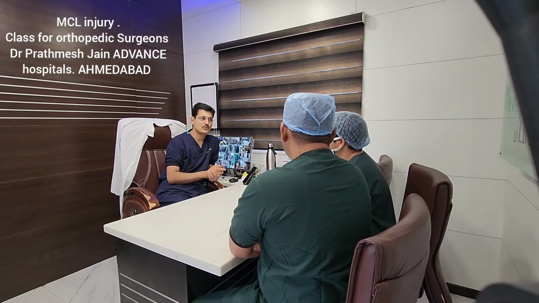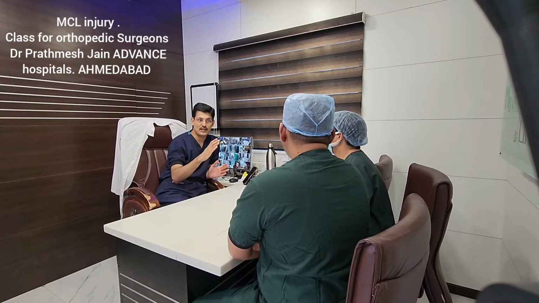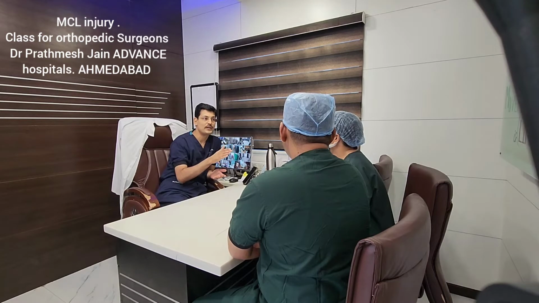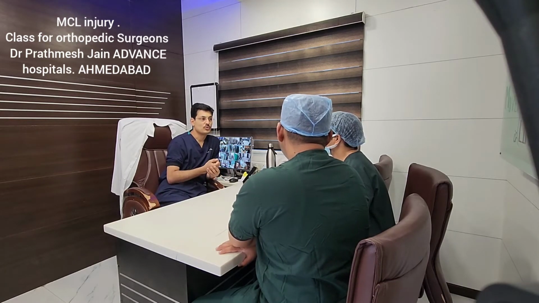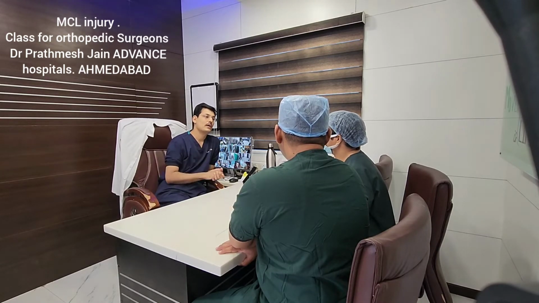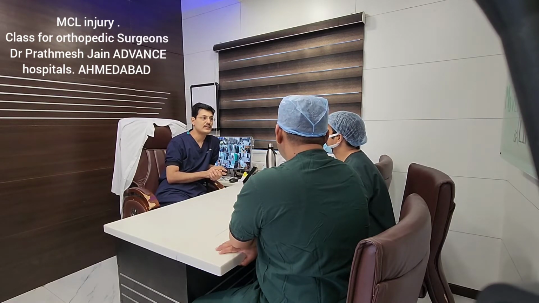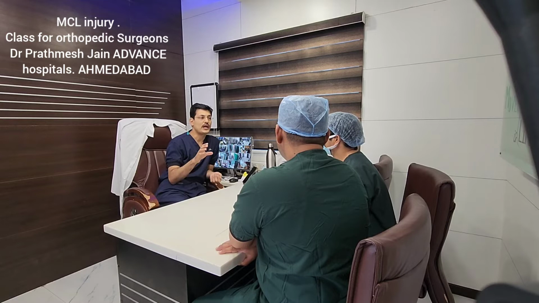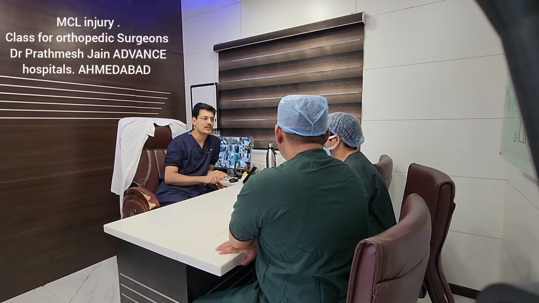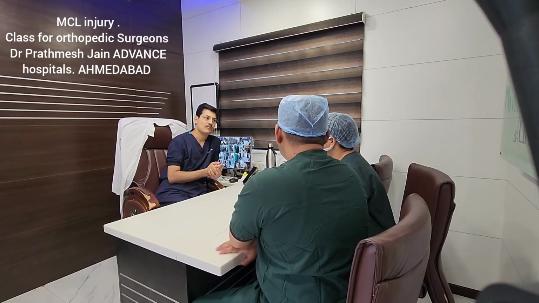That is important. As I told you, the MCL is more into flexion, and the posterior oblique ligament is more into extension. So the POL will support full extension. Whenever you tighten the posterior oblique ligament, you have to tighten it in full extension. And if you want to tighten the medial collateral ligament, typically the superficial MCL part, you need to tighten it in flexion. Approximately 30 to 60 degrees of flexion is the right range where you want to flex.